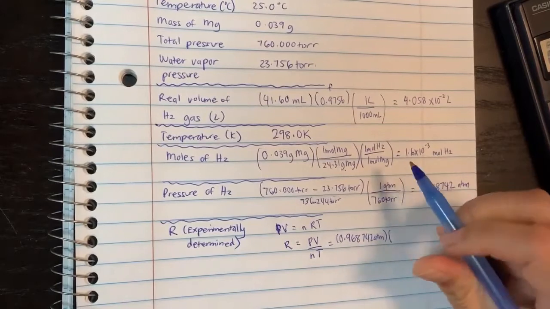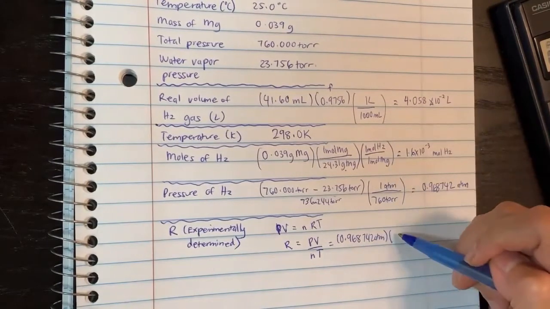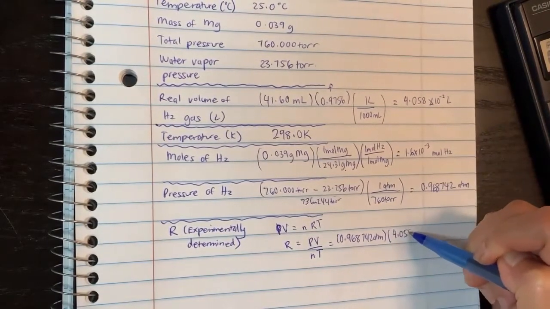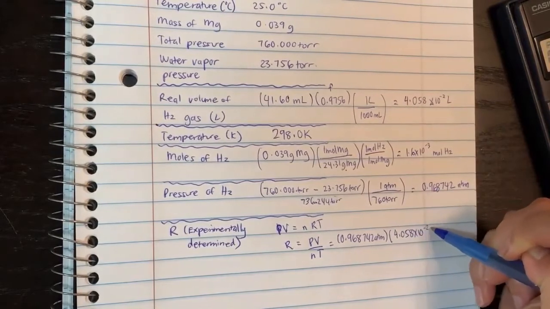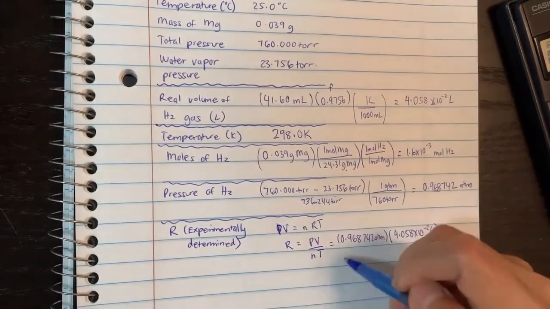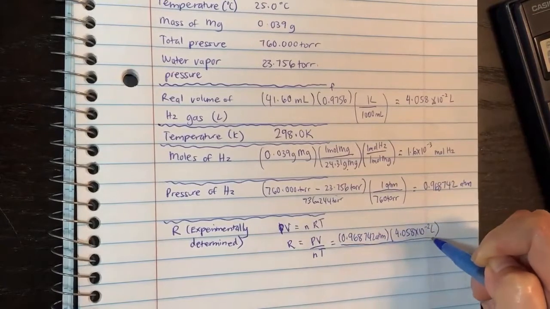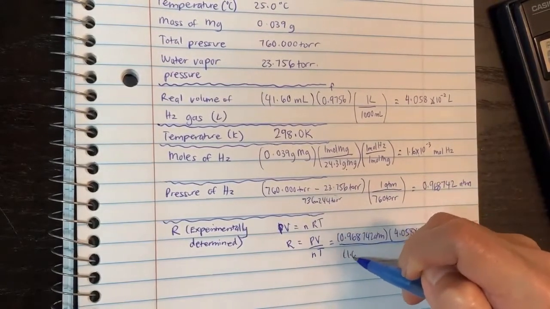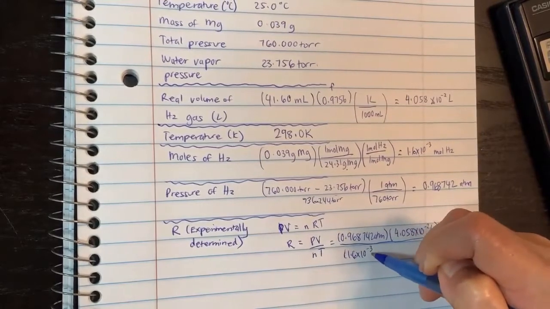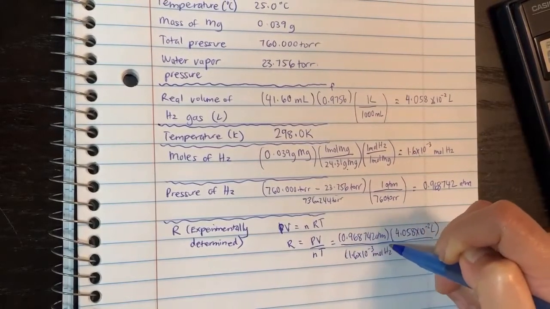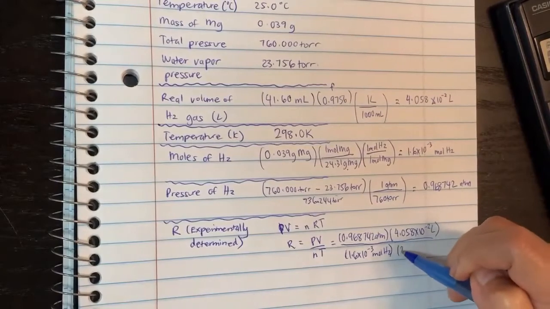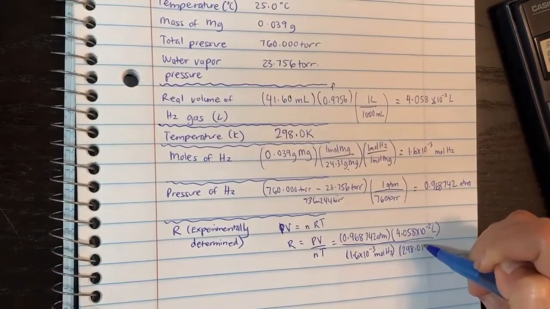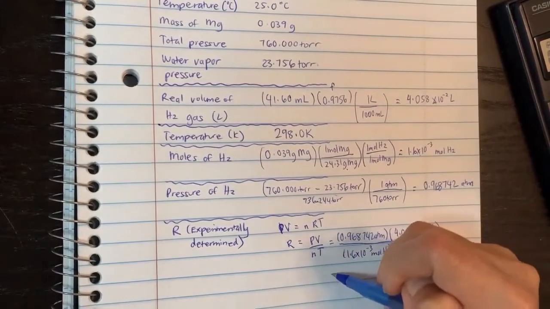The volume in liters is 4.058 times 10 to the minus 2 liter. And n is the number of moles, which is 1.6 times 10 to the minus 3 moles. Our temperature is 298 Kelvin. We'll go ahead and solve for R.